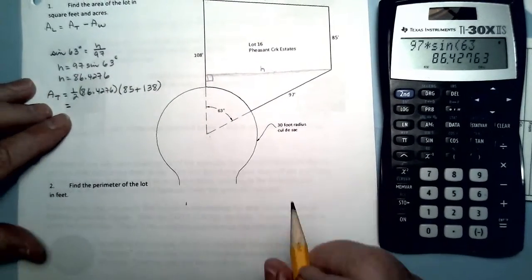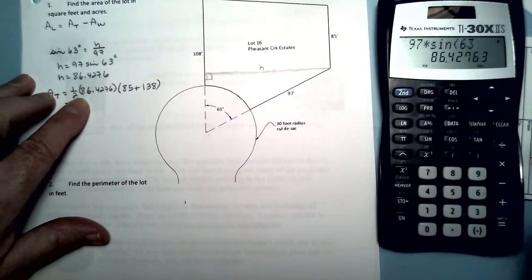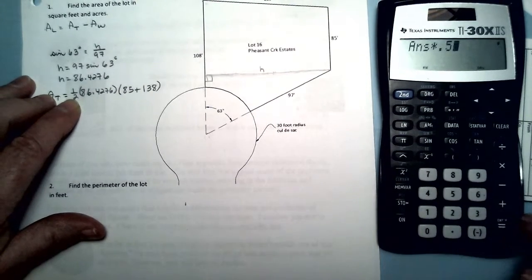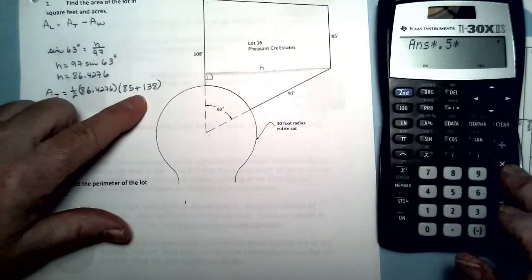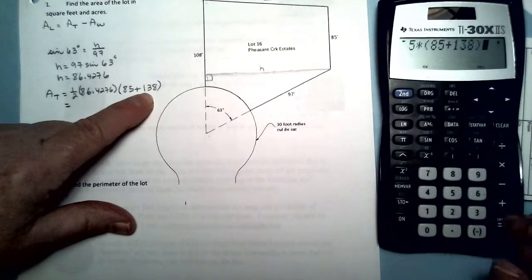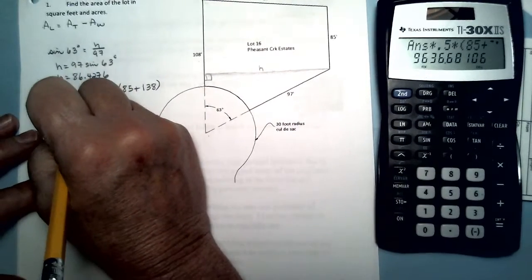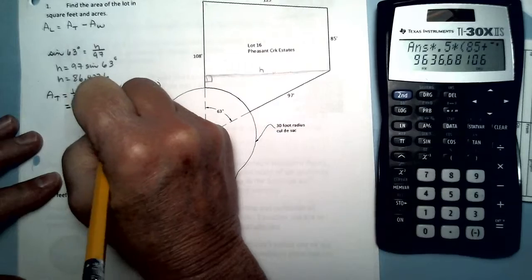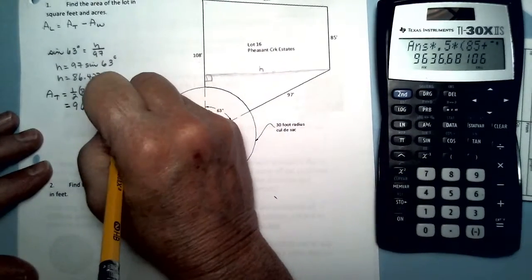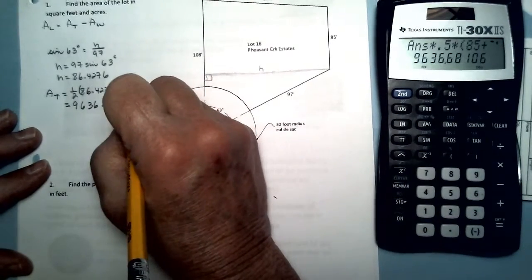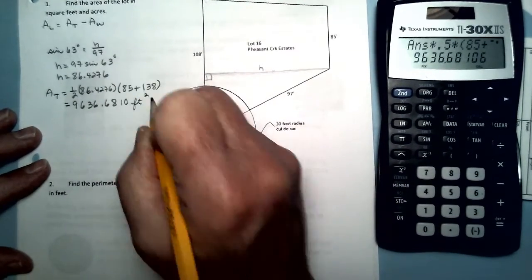So that's times 0.5, times 85 plus 138. I get 9636.6810 square feet. So that's the area of the trapezoid.